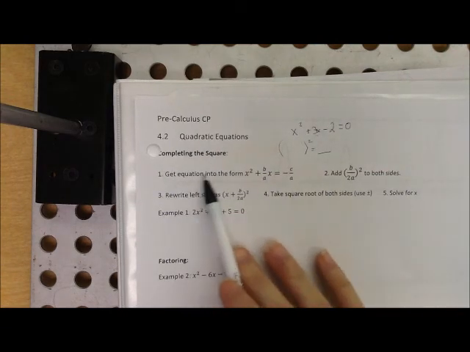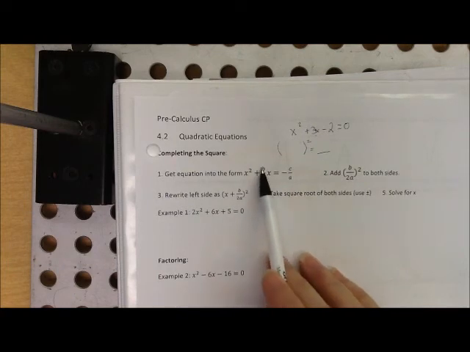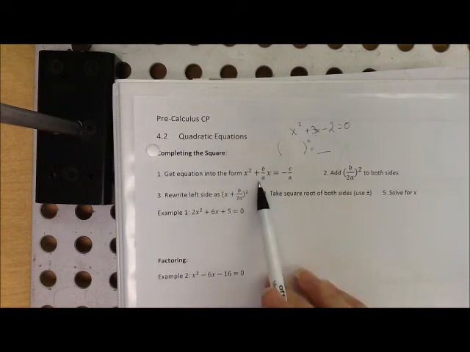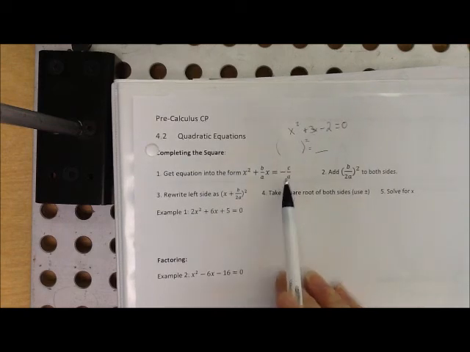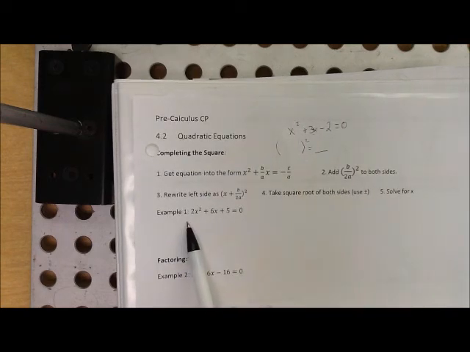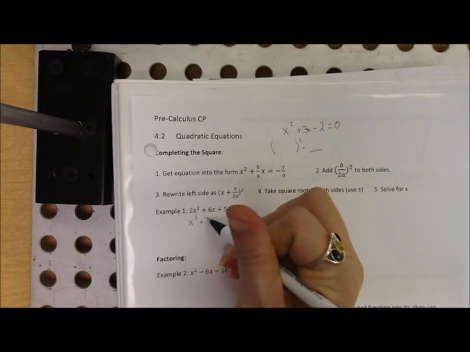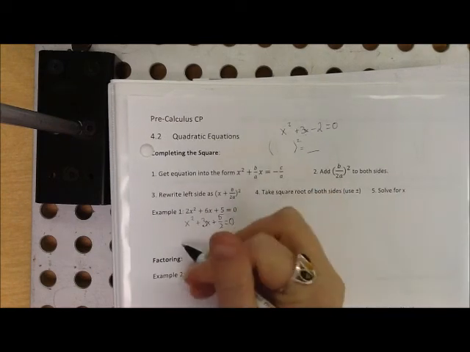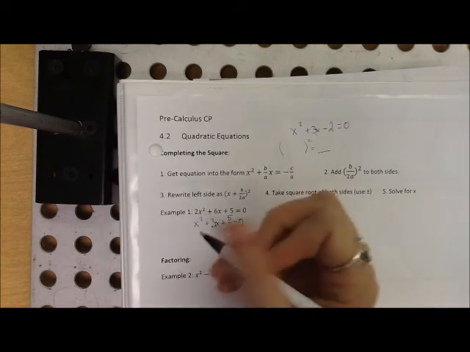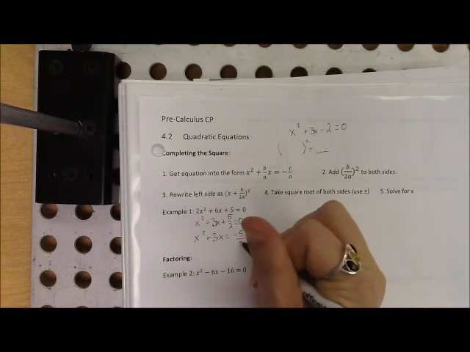There are some steps for doing this. Get the equation so that the coefficient of x squared is 1. This will mean you have to divide everything by your coefficient if it wasn't 1, so b over a times x, and then get your constant on the other side. So I'm going to do example 1 here. The first thing I want to do is divide everything by a. So this will become x squared plus 3x plus 5 over 2 equals 0. And then I want to move this 5 over 2. So x squared plus 3x equals negative 5 over 2.